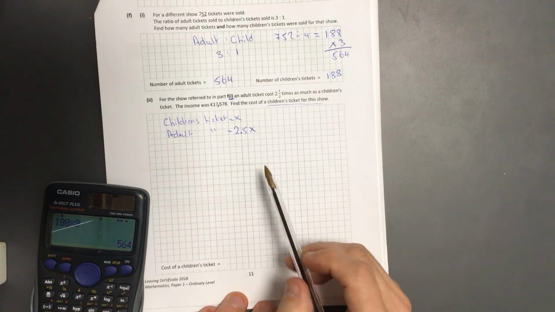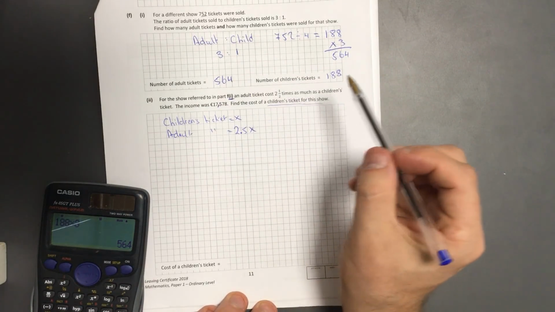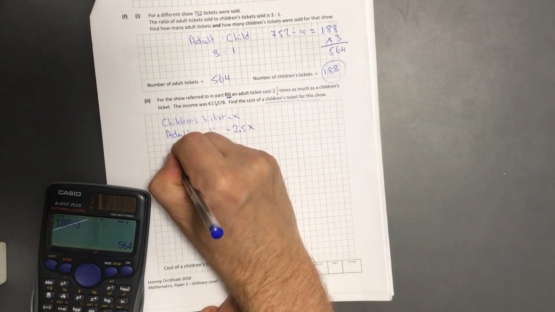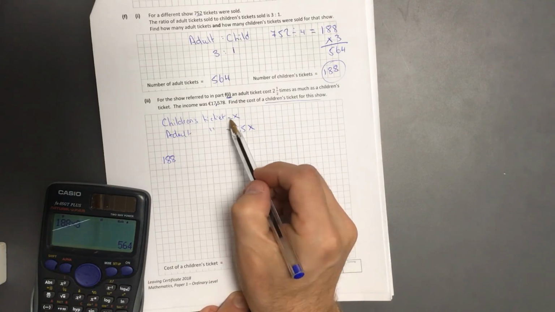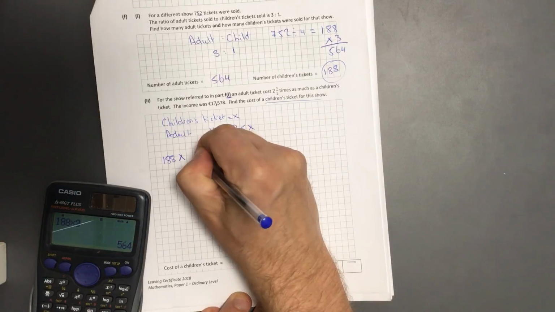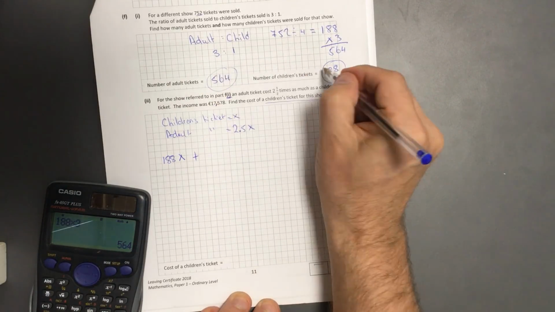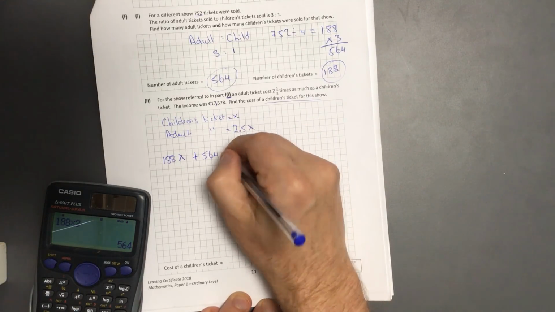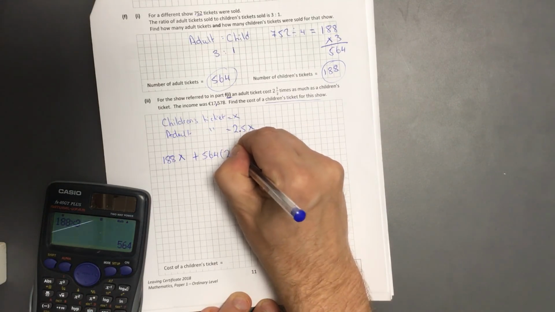If we go back here, I know that there were 188 children's tickets sold, and each children's ticket is equal to x. And I also know that there were 564 adult tickets sold, times 2.5x.